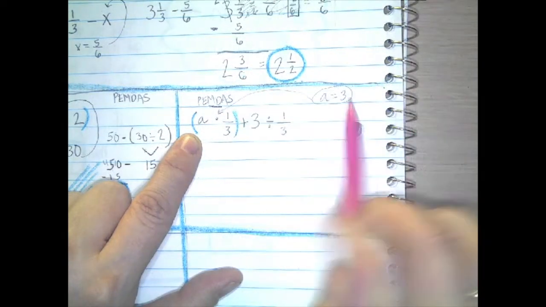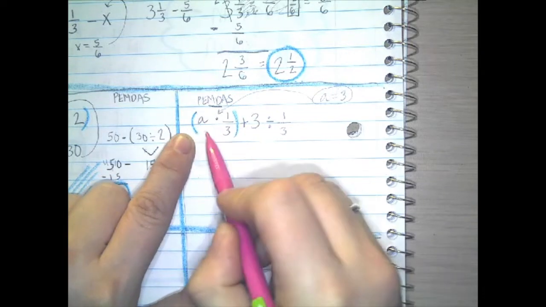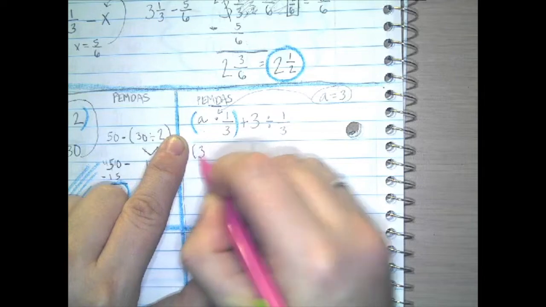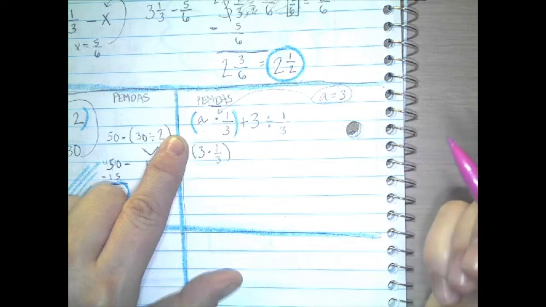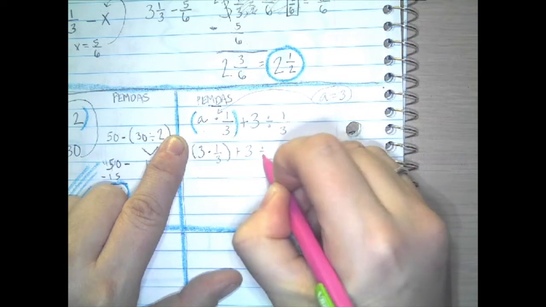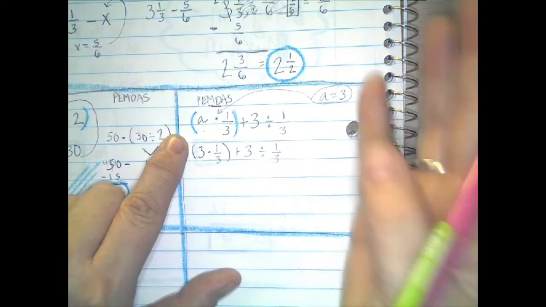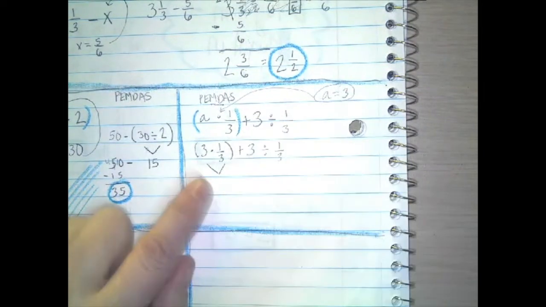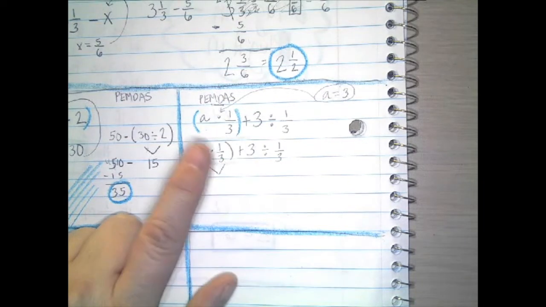Okay, now I go like this. Plug it in, plug it in. Plug that 3 into this problem. So I'm just going to kind of put it like this. This problem now says 3 times 1/3. That's what it says. Plus 3, you still have to keep everything else, divided by 1/3. It's kind of like doing a wiki where you're just plugging it in, you're moving on. Okay, now we solve this one with a caret.